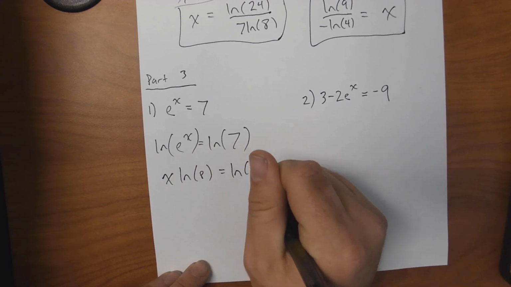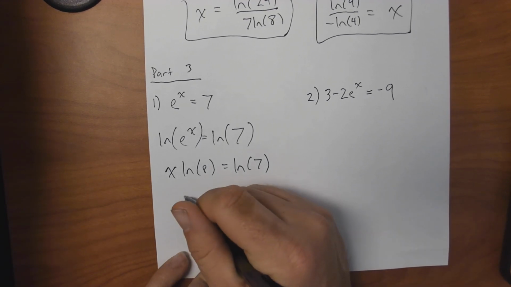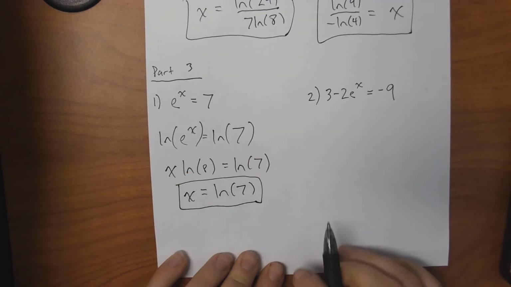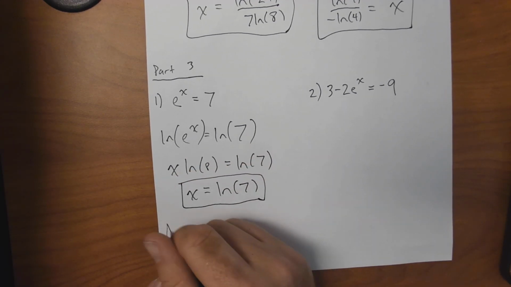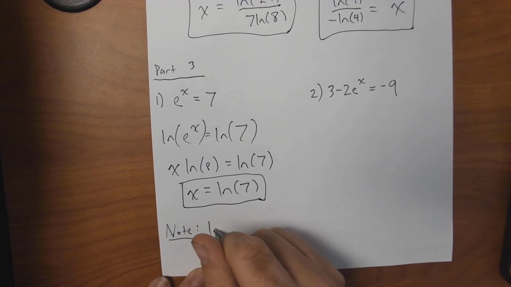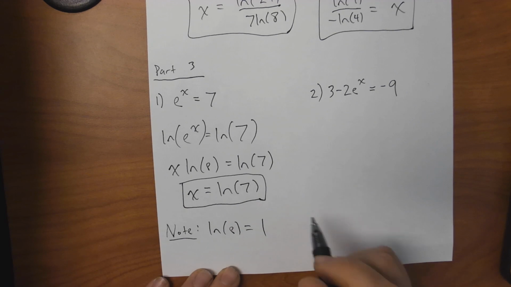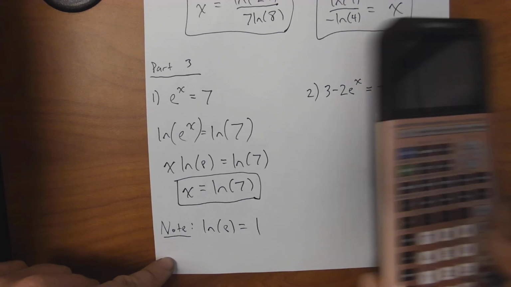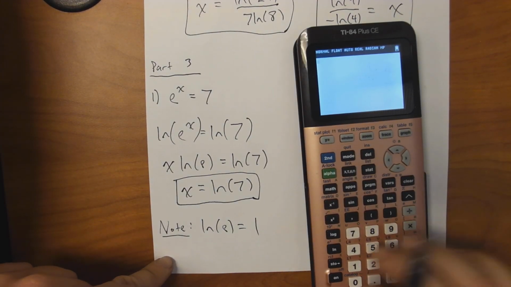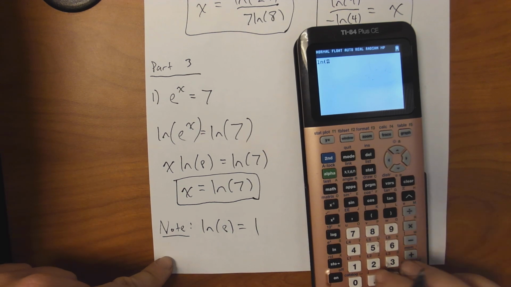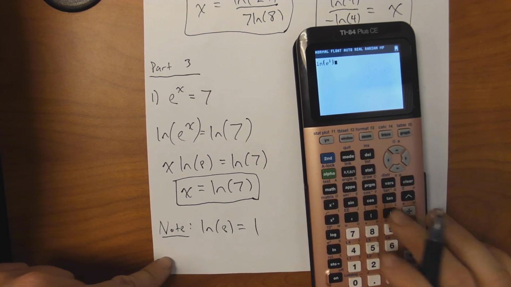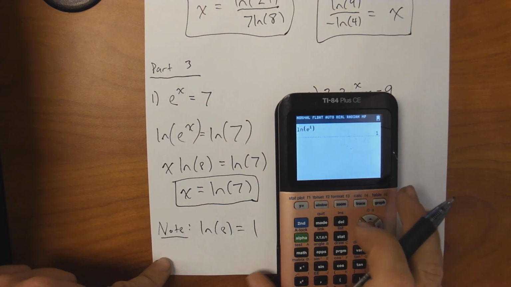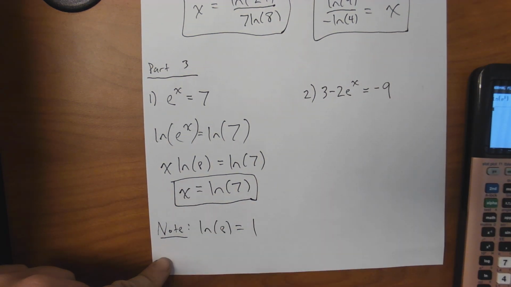But what makes these different is that natural log of e, those are inverse functions, they just cancel out. In other words, it just equals 1. Natural log of e equals 1. Because you're asking e raised to what power equals e raised to the first, the answer is 1. And you can even see that in your calculator, right? If I take natural log of e to the first power, so you can see there on the calculator, natural log of e, that just equals 1. So just note, whenever you see natural log of e, it just equals 1.